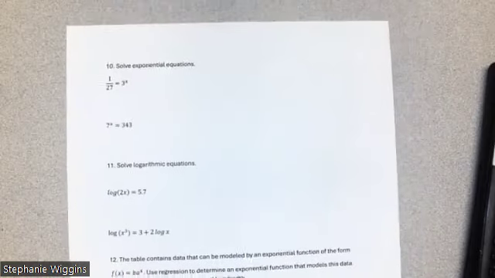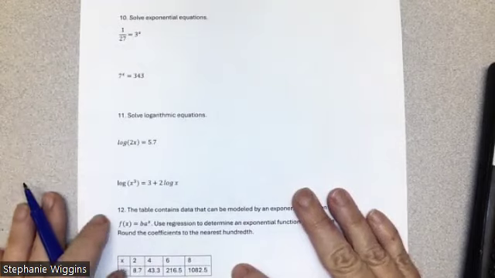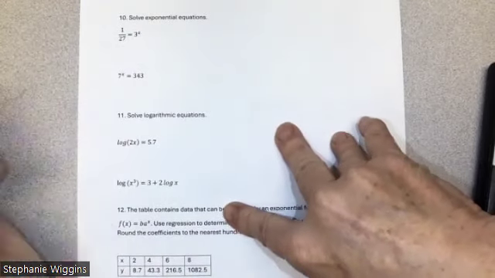Okay, this is page 3 of the review for test 2. And in number 10, we are asked to solve exponential equations. So first you want to see if you can get the bases to be equal on either side. And you can see we can do that in this particular equation.